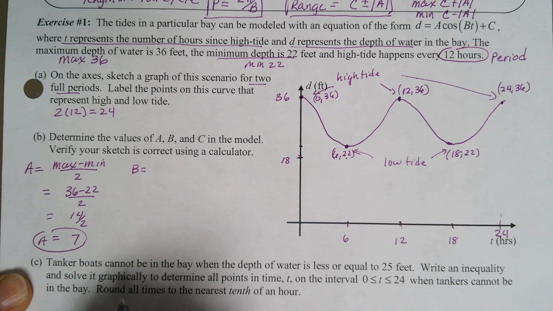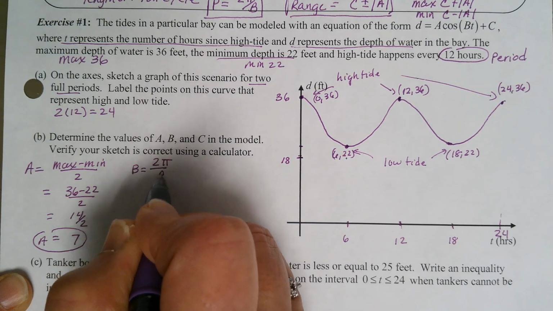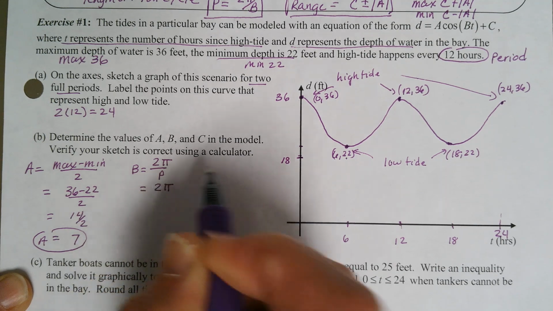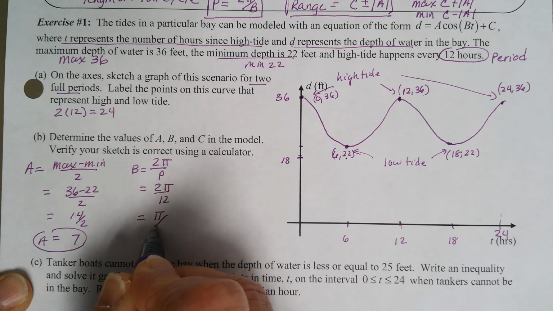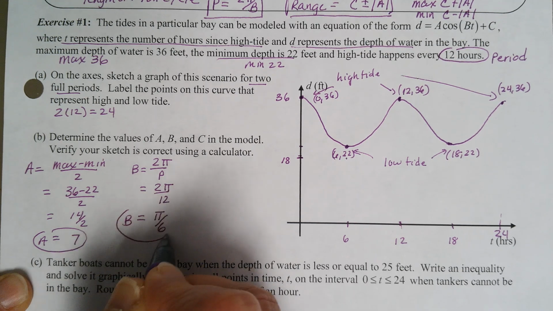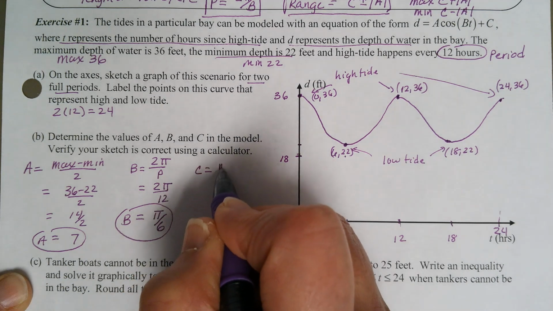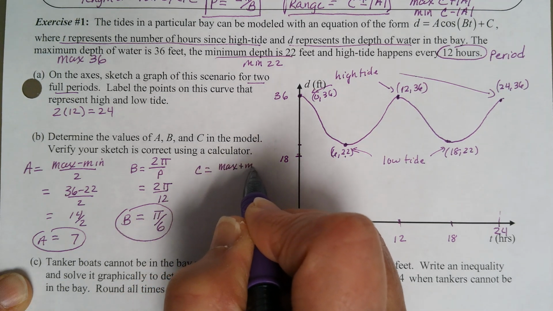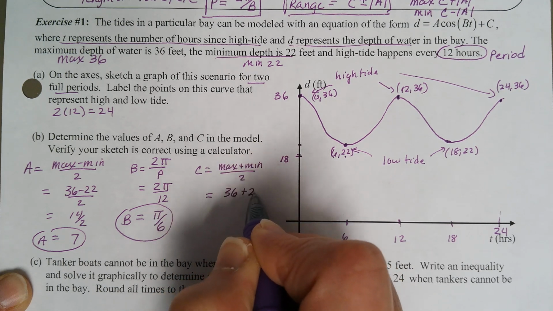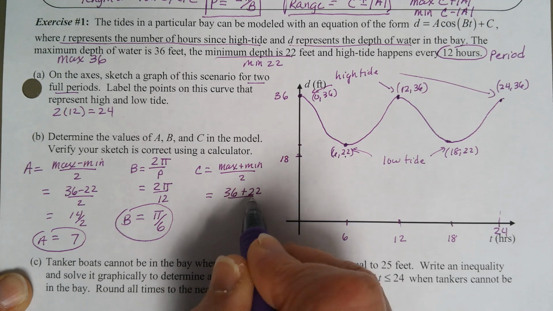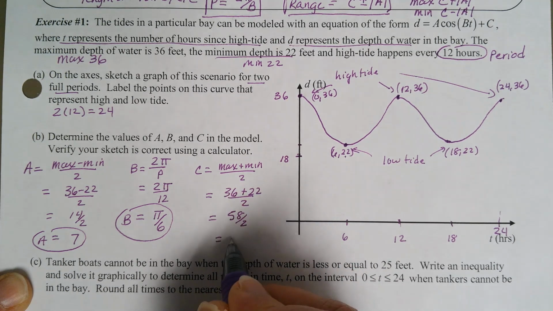B equals 2 pi over P. P is 12, 2 pi over 12 reduces to pi over 6. C equals max plus min divided by 2. 36 plus 22 is 58, divided by 2 is 29.